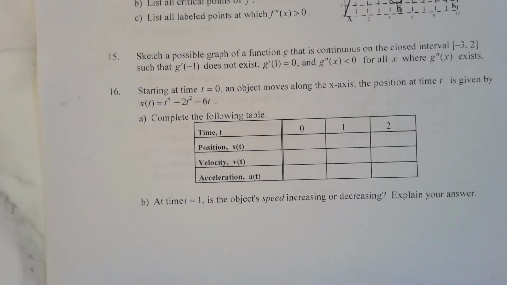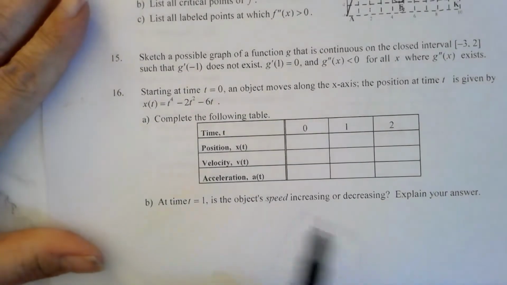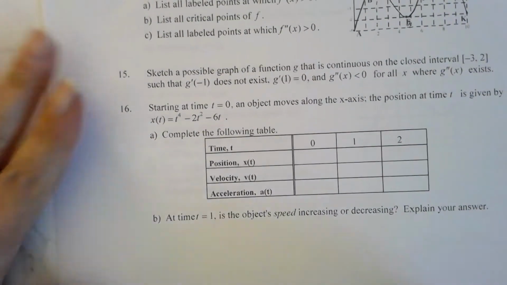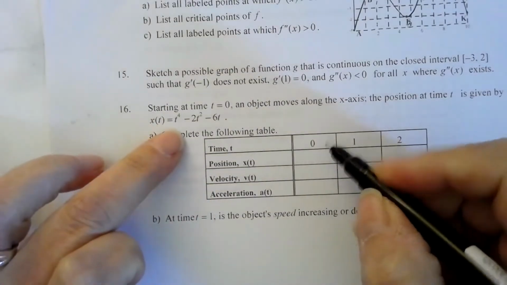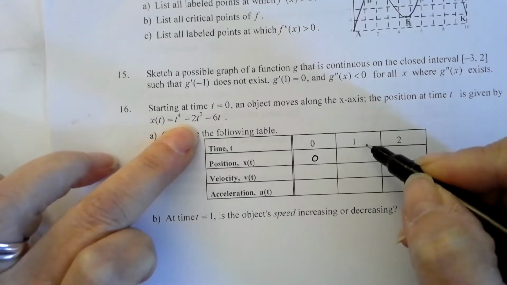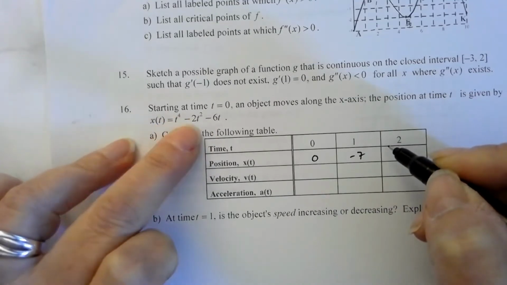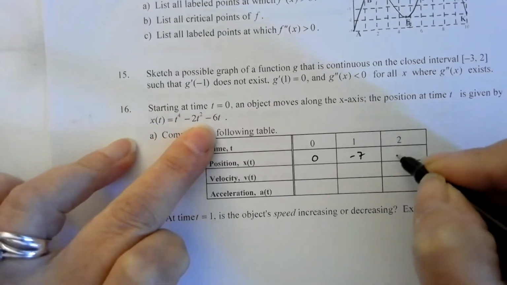Okay, so I believe, let me just move my window here. I believe what I cut out of the video, and we're going to see, is that I filled this in here. Okay, so again, we have this position function, x of t. If I want to evaluate it at 0, I can plug the 0 in and I get 0. If I evaluate it at 1, I get 1 minus 2, which is negative 1. Minus 6 is negative 7. And if I plug a 2 in, I'm going to have 16 minus 8, which is 8. Minus 12 is negative 4.